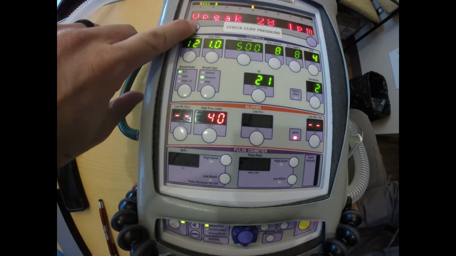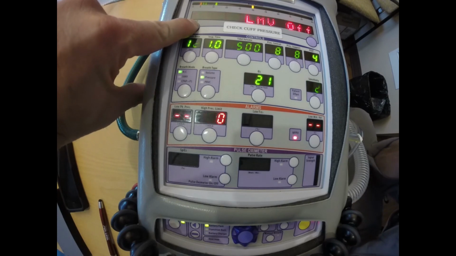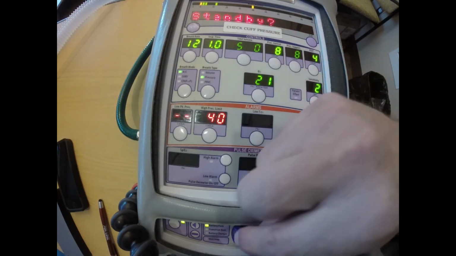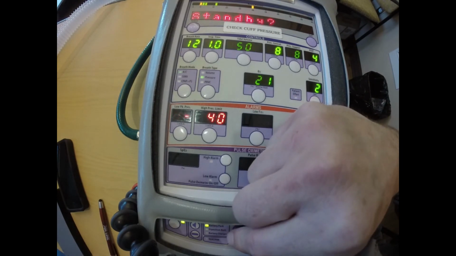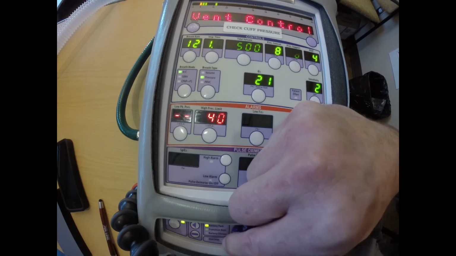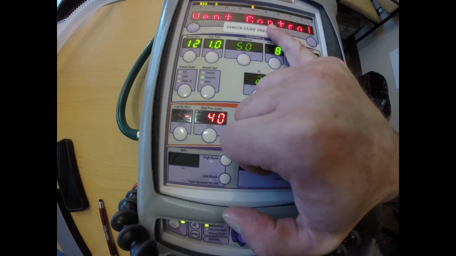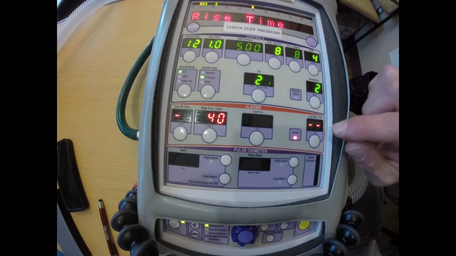So to do that, I'm going to go ahead and hit the select button and push it in until I get the advanced menu. You guys remember this advanced menu from other videos that we've done. I've got a number of different things that I can choose from, and the one that I want is vent control. So I'm going to go ahead and scroll until I get vent control. I'm going to select that.